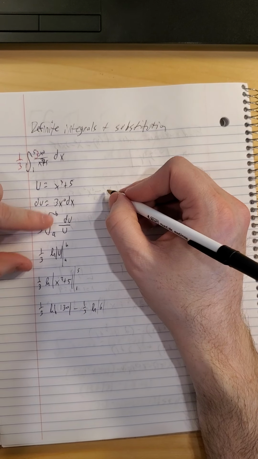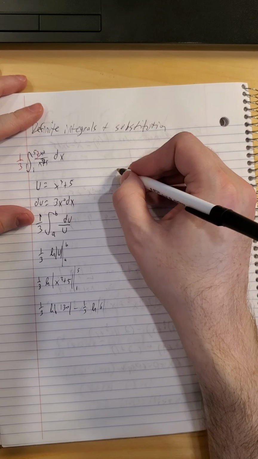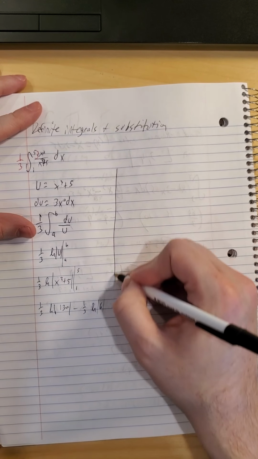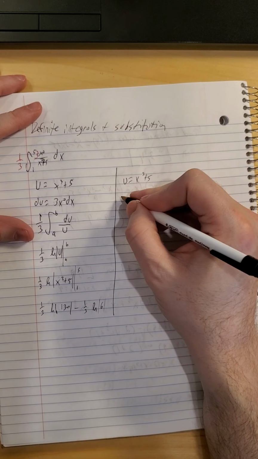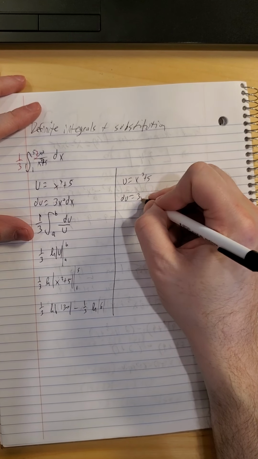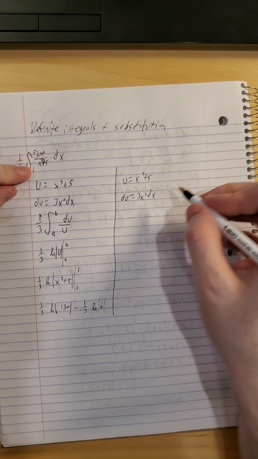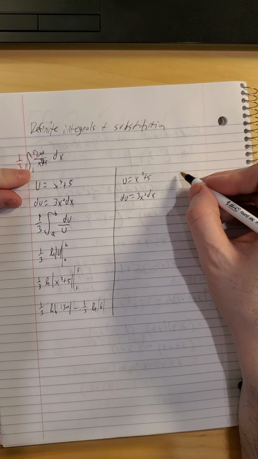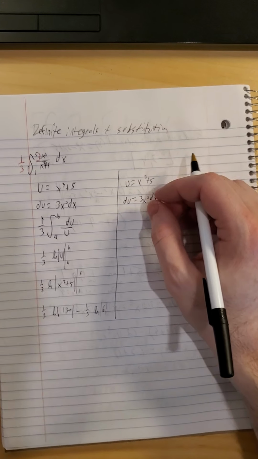So that's one option, is to put the original x back in. Another option, same problem, same u substitution. U is still x cubed plus 5. Du is still 3x squared times dx. Another option, though, is to also translate the bounds from x over to u.